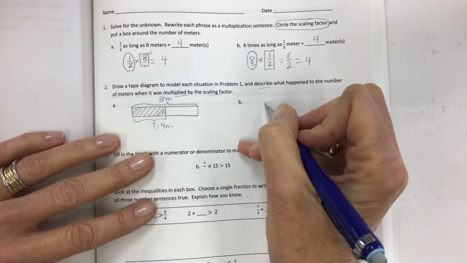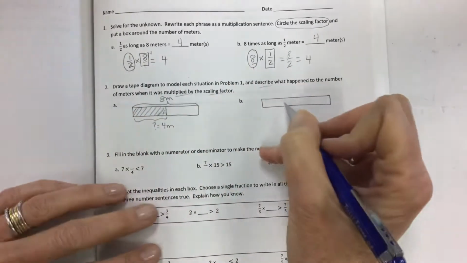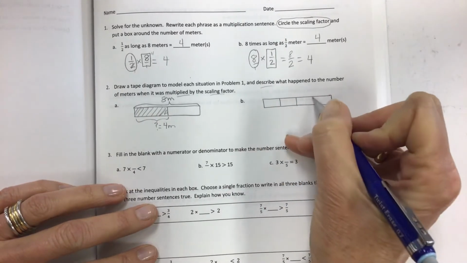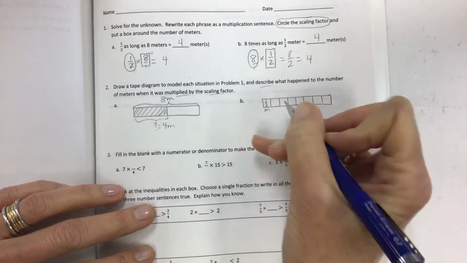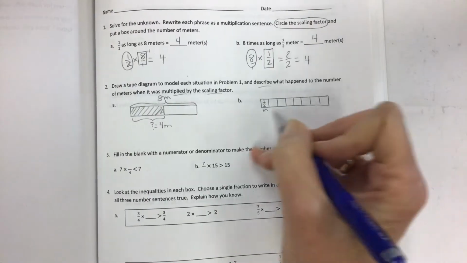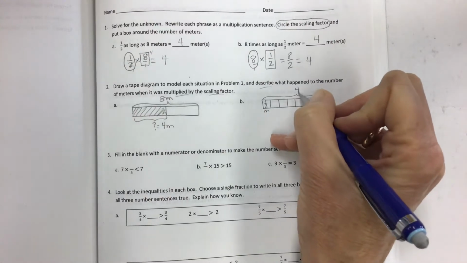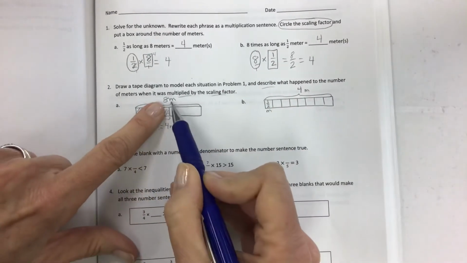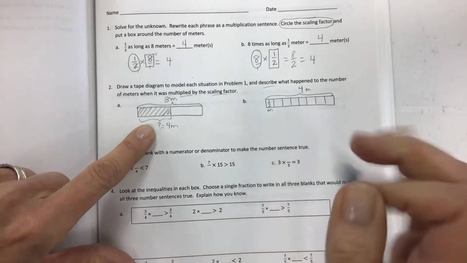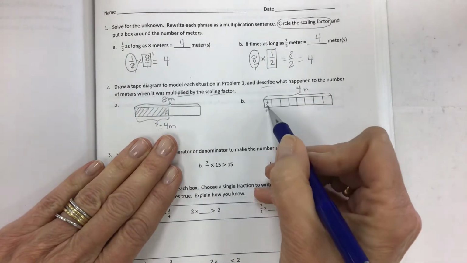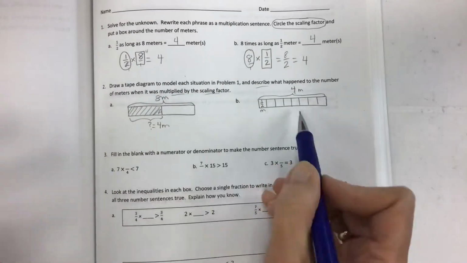This one we have a half meter. So what I want to do is I really just want to show you that it's 1/2 8 times. So I'm going to make 4 and then I'm going to do 8. And then I'm going to show you that this is 1/2 meter 8 times. Okay? And so when you get that, the total on the top, look at the difference. Okay, I'm still getting 4 for my answer. They just look different, okay, because this is 1/2 repeated 8 times, and this is 8 and then half of that, okay? So different tape diagrams.